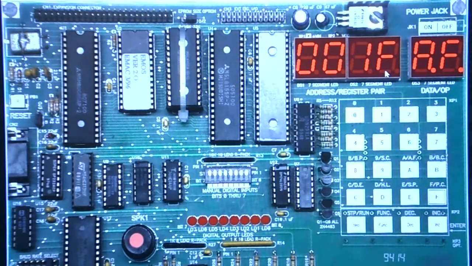So we now have to re-enter what was in the flag register, 0, 0, and that moves 1F over into the A register or accumulator. We then have to press increment for it to store that data there. To re-examine the data, we press function, and the AF register pair and 1F was entered in there.